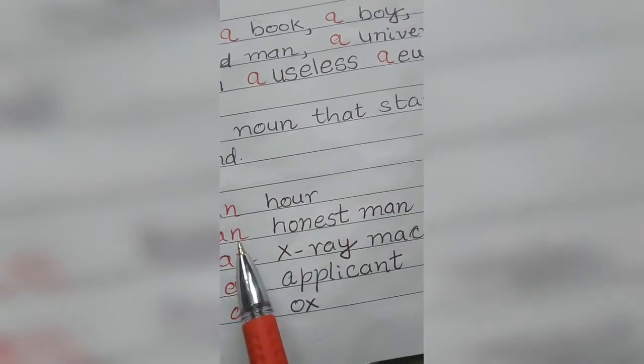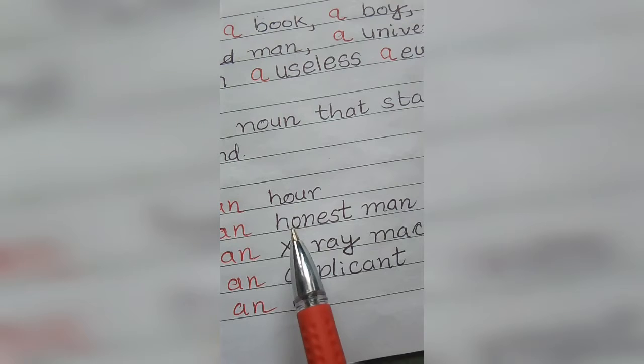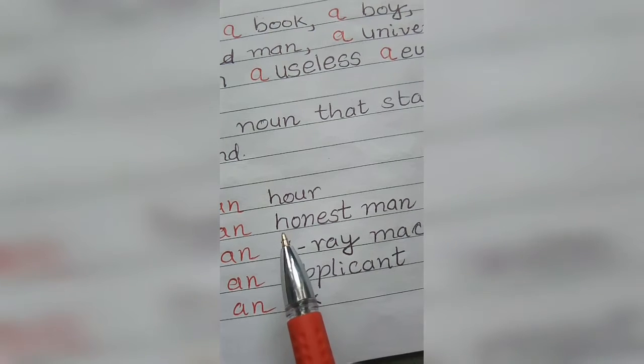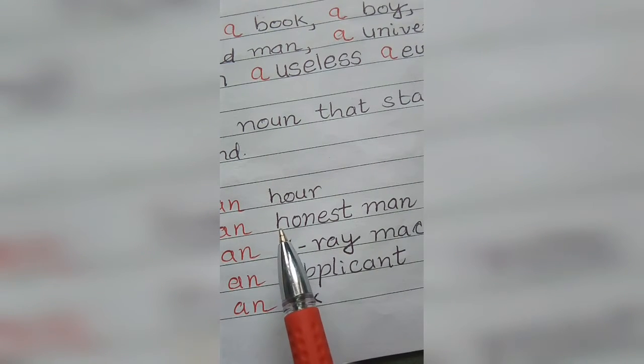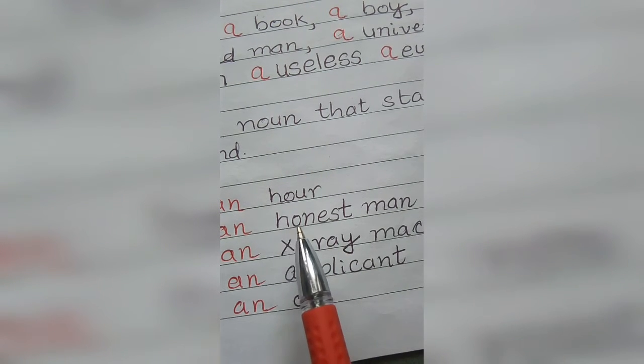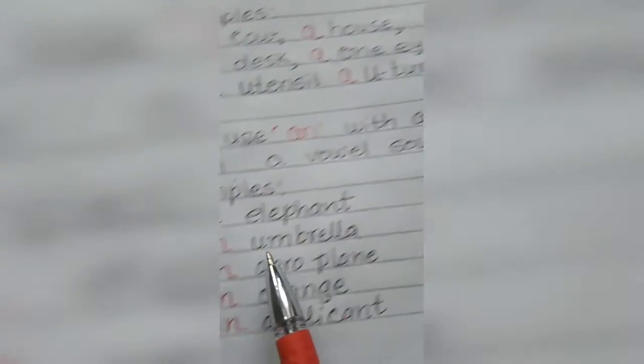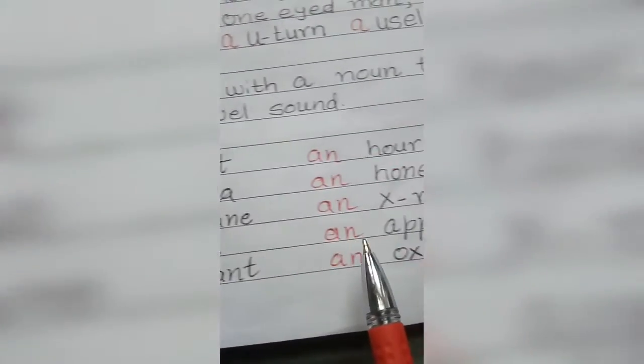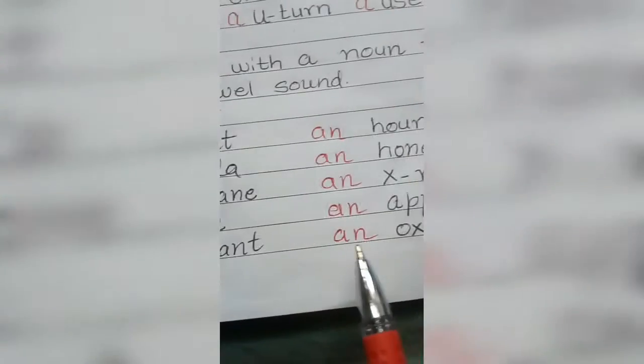An umbrella. An honest man, H is silent. Honest, don't be confused. H is a consonant letter, but we don't pronounce it, H is silent. That's why an honest man. Similarly, an aeroplane, an x-ray machine, an orange, an applicant, okay, repeat it, an ox.